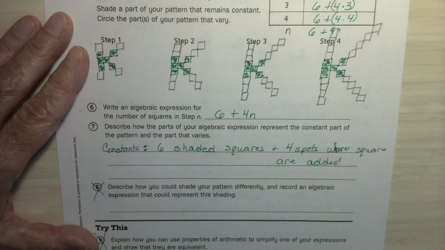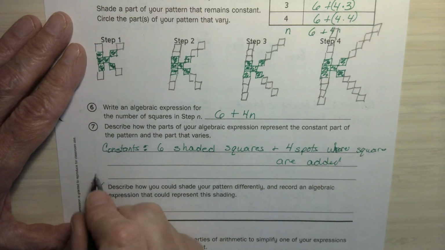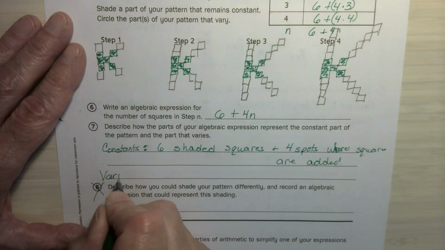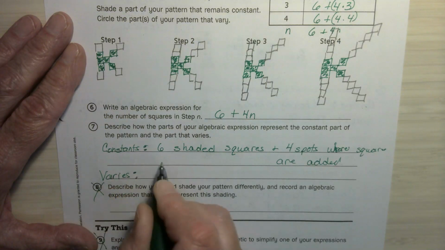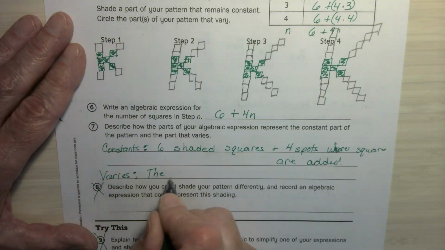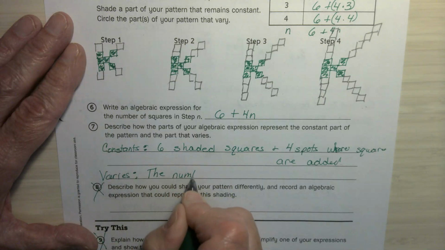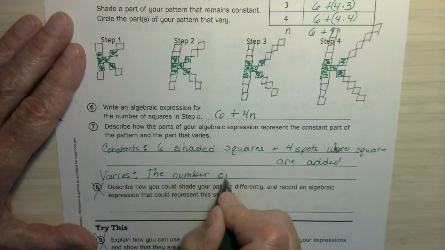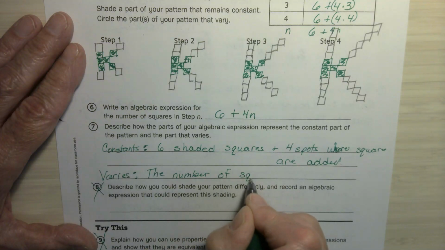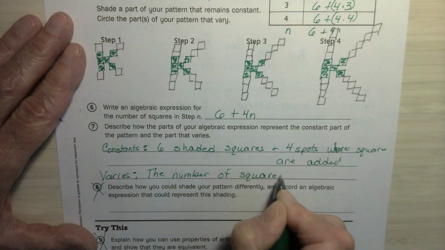What varies? The number of squares added.